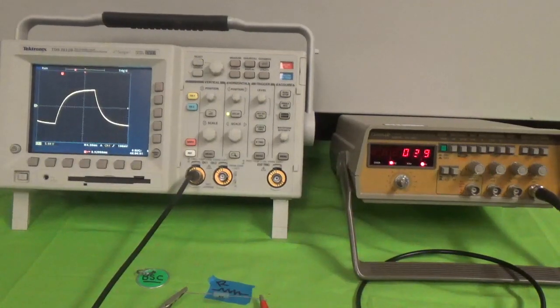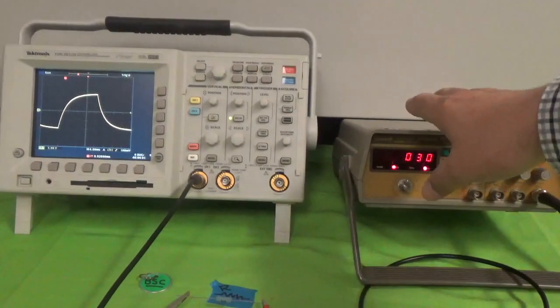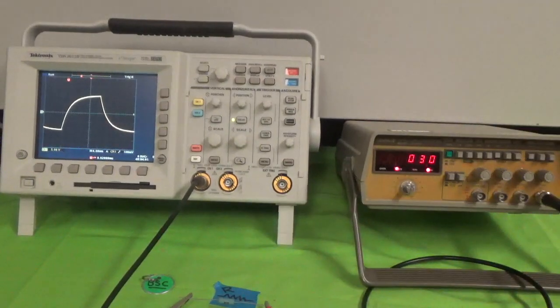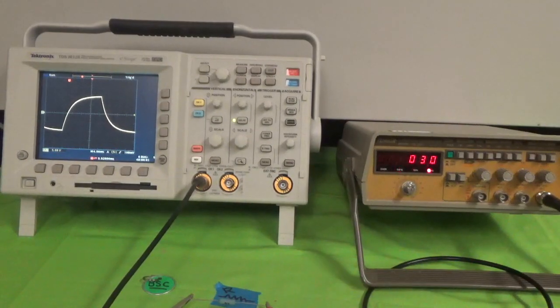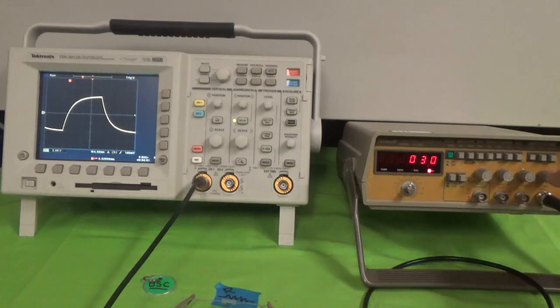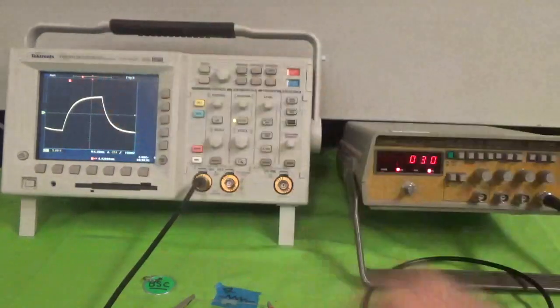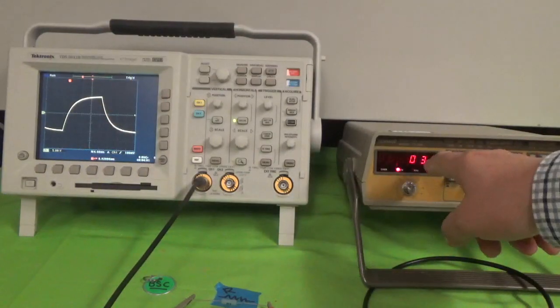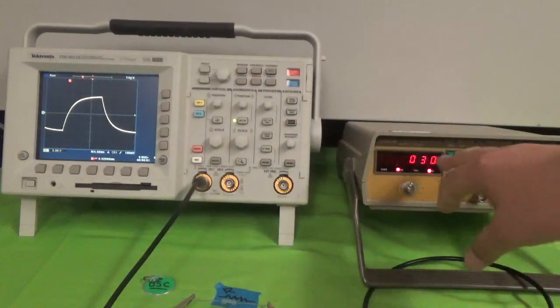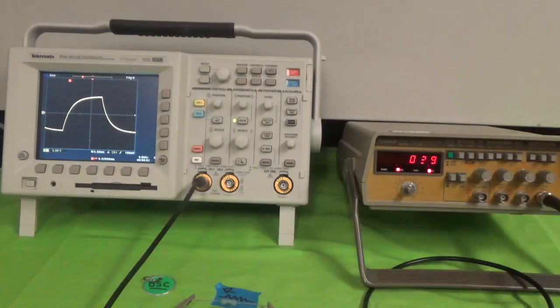So this is part number 3, and as you can see here, we are feeding this RC circuit with an AC signal, and you can see that VP is 10 volt, and from there we can see that V peak to peak is 20 volt. The frequency that was applied to this circuit was 30 hertz.